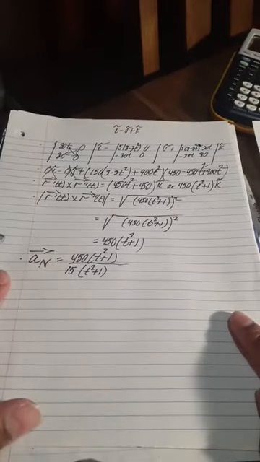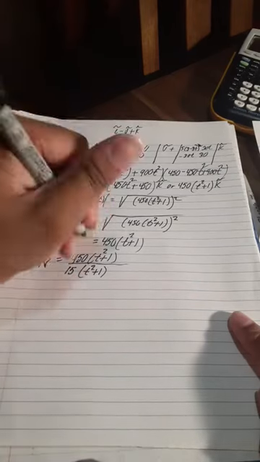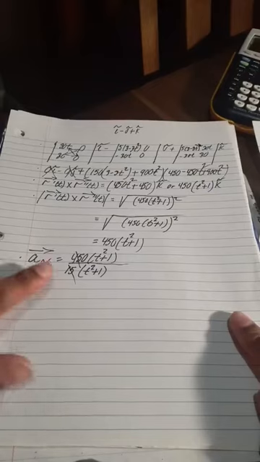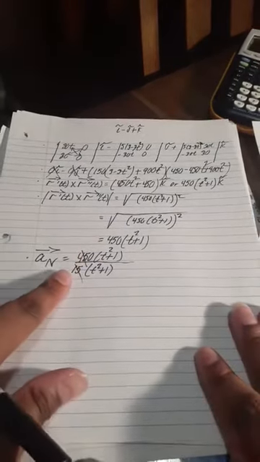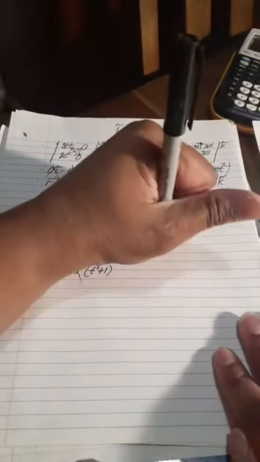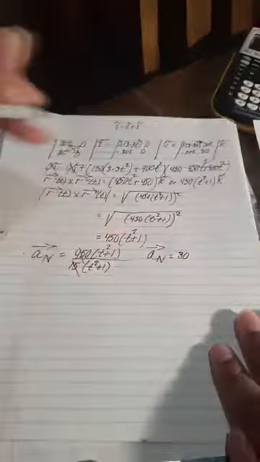Now we can simplify. The t squared plus 1s cancel out, and 450 divided by 15 is 30. So the normal component of the acceleration vector is simply 30.